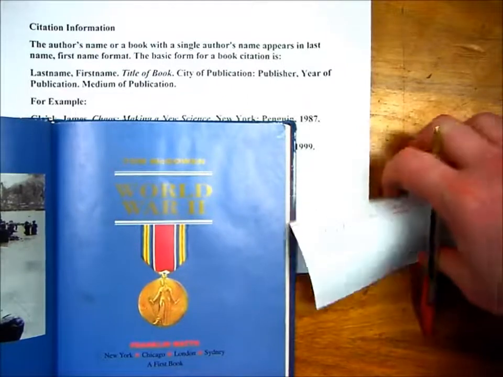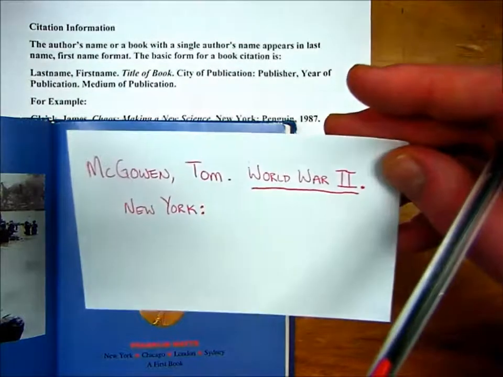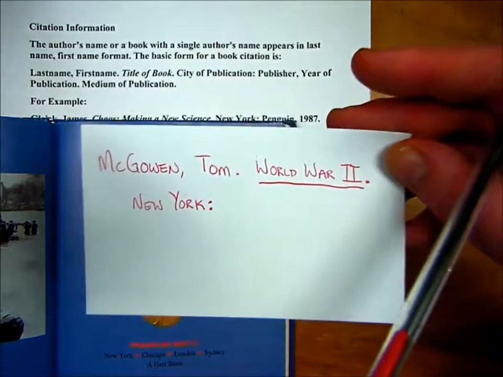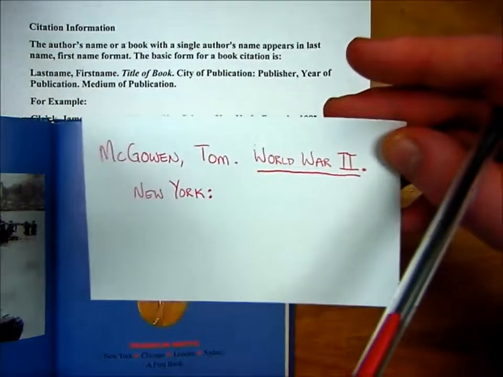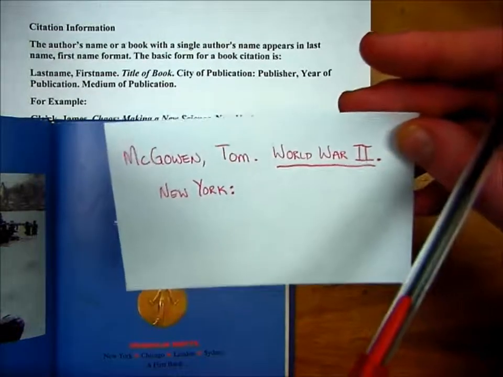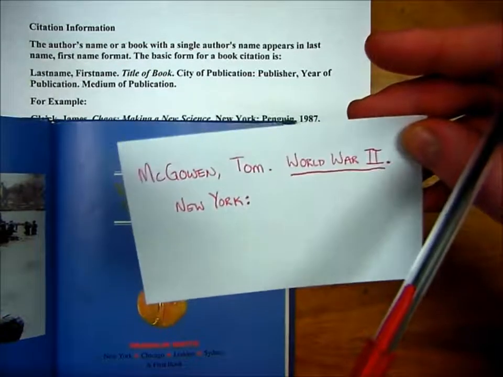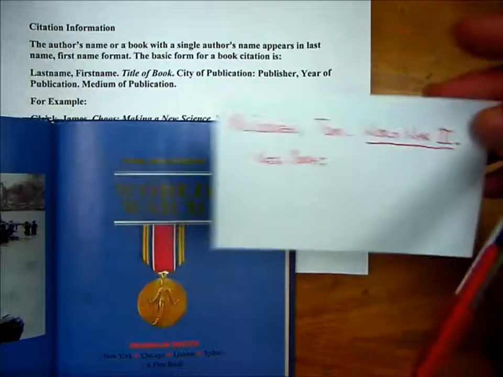So far on your note card, you should have the author's last name, comma, first name, period, the title of the book, underlined, period, and now you should also have the city of publication. Go ahead and take your time and make sure that you found the city of publication. You can pause the video if you need to.